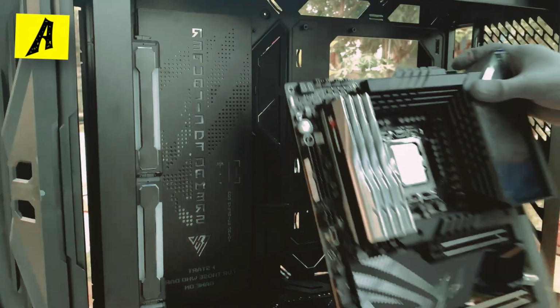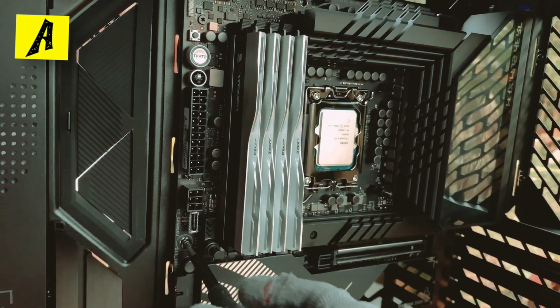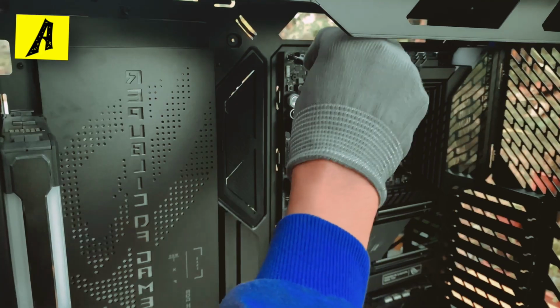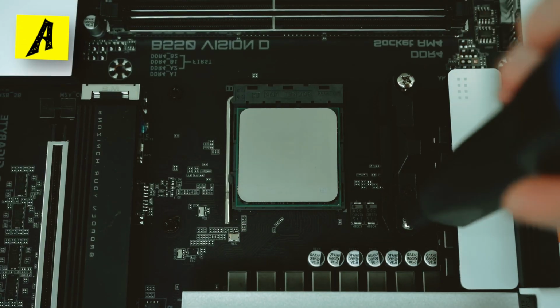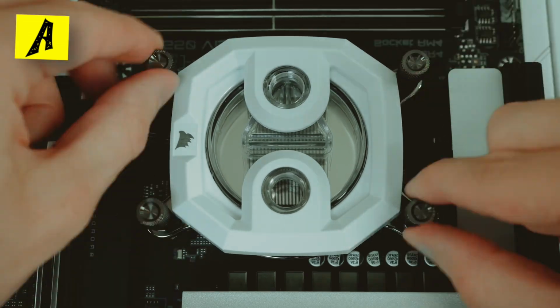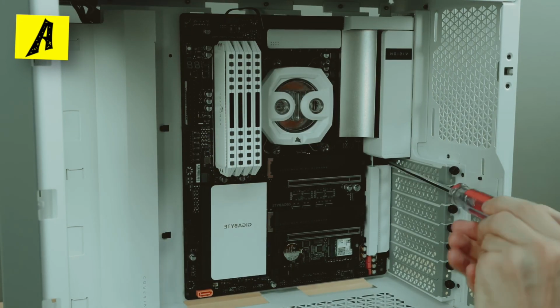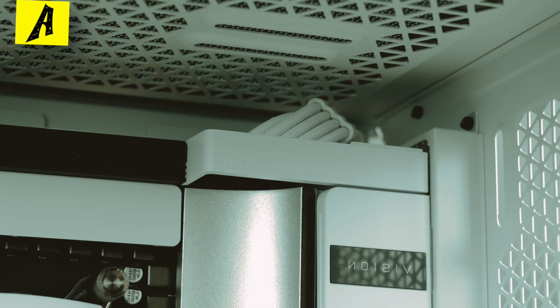Choosing the right components. A. The processor or CPU is the core component that drives the performance of your PC. When choosing a CPU, consider factors such as clock speed, the number of cores, and compatibility with other components. It's important to find a CPU that meets your needs and fits your budget.